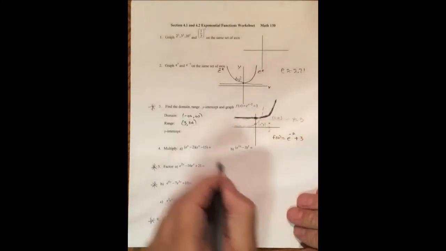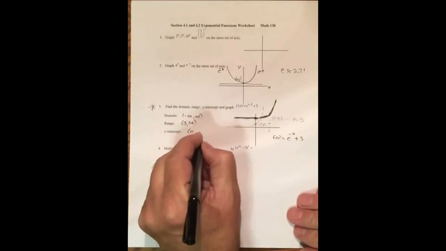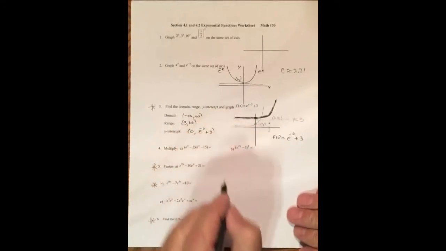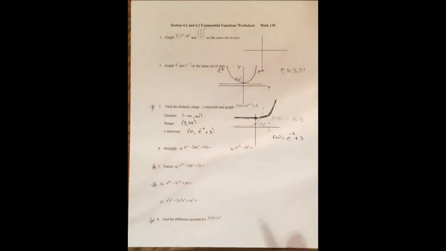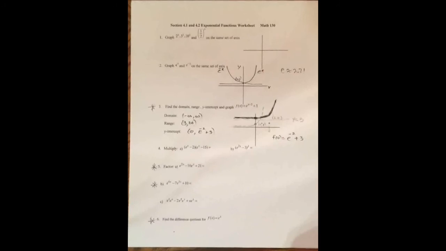So this y-intercept is going to be at 0 and e to the minus 2 plus 3. Now that's just a number. I don't know what it is. We could take a calculator and approximate it. But all you do is you let x equal 0. So that is the y-intercept.